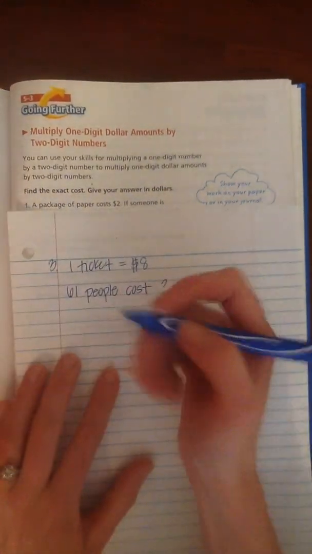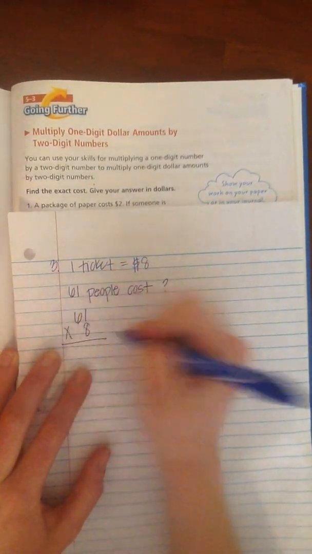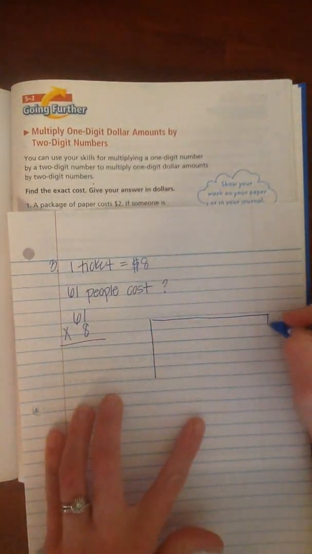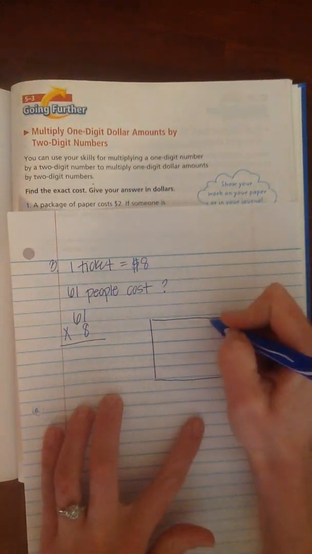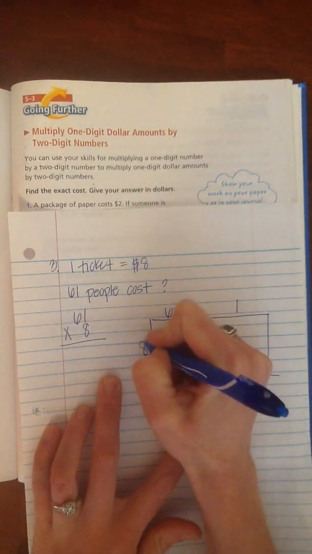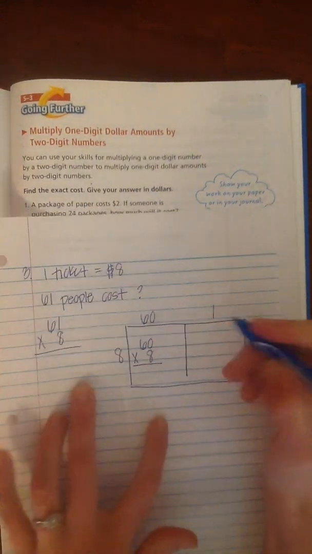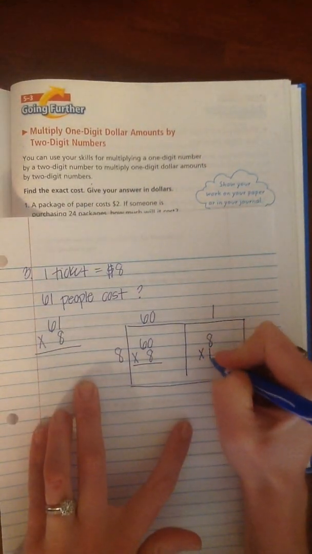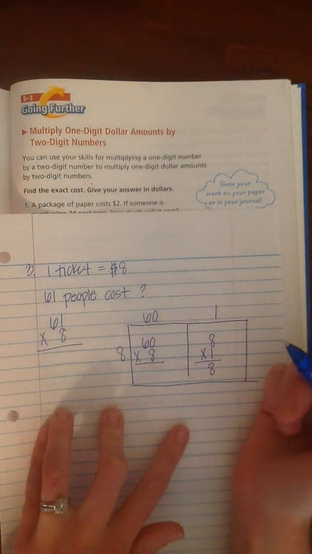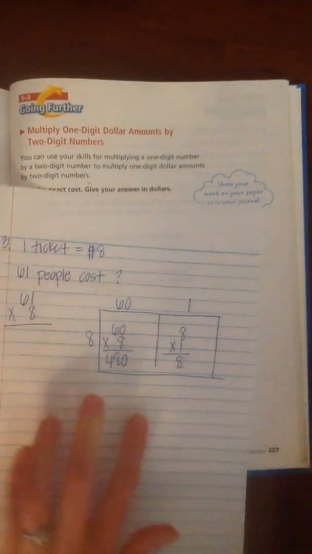So I'm going to multiply again. 61 times 8. And I'll do the area method over here. 60, and 1, and then 8. For my equation, 60 times 8, and then 8 times 1. 6 times 8 is 48. How many zeros am I working with? 1. Now I'm going to add them up.